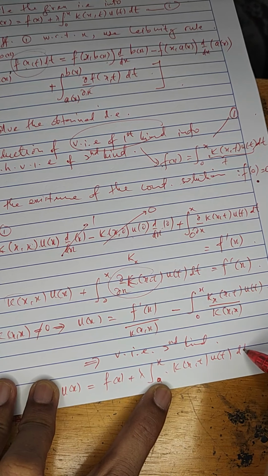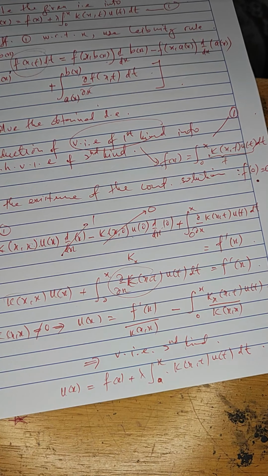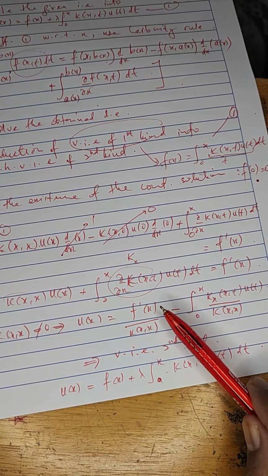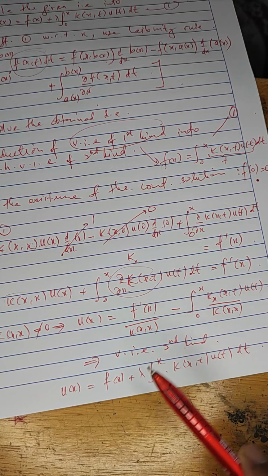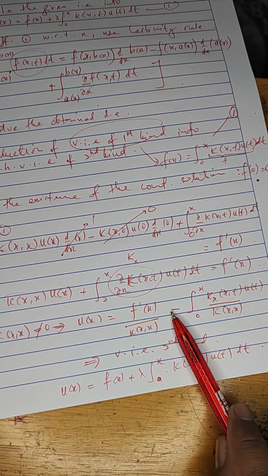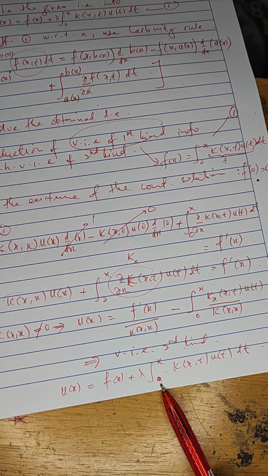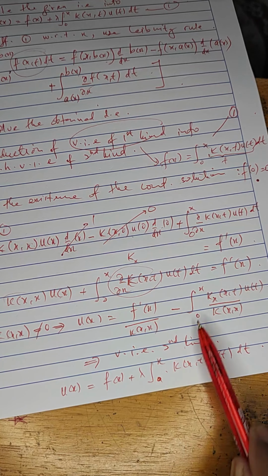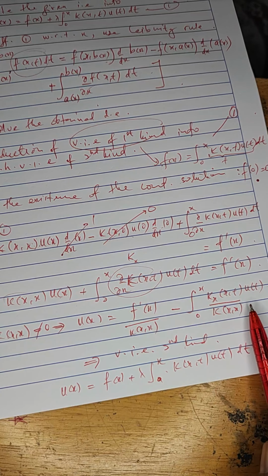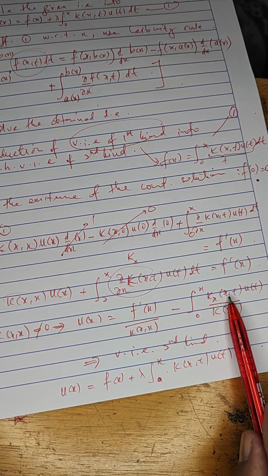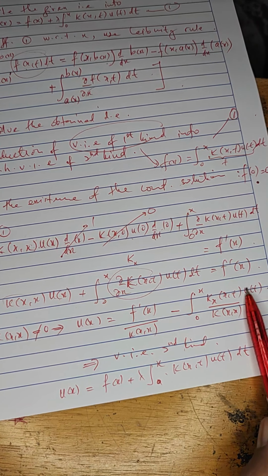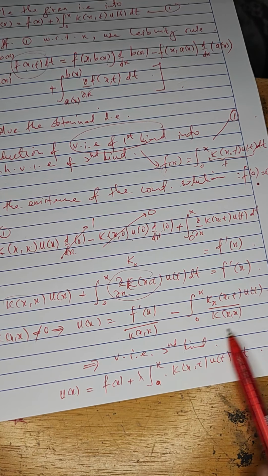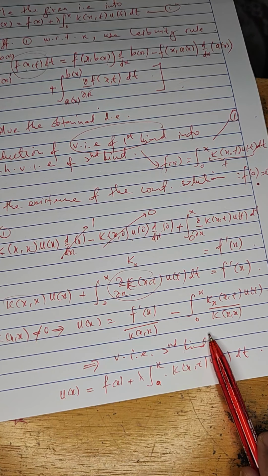This is the general form of the Volterra integral equation of the second kind, and if you compare with this, you can see this is our f(x). Lambda is -1, your a is 0, x is x, and your k is k_x(x,t) over k(x,x). So that's your k, and we have u(t).